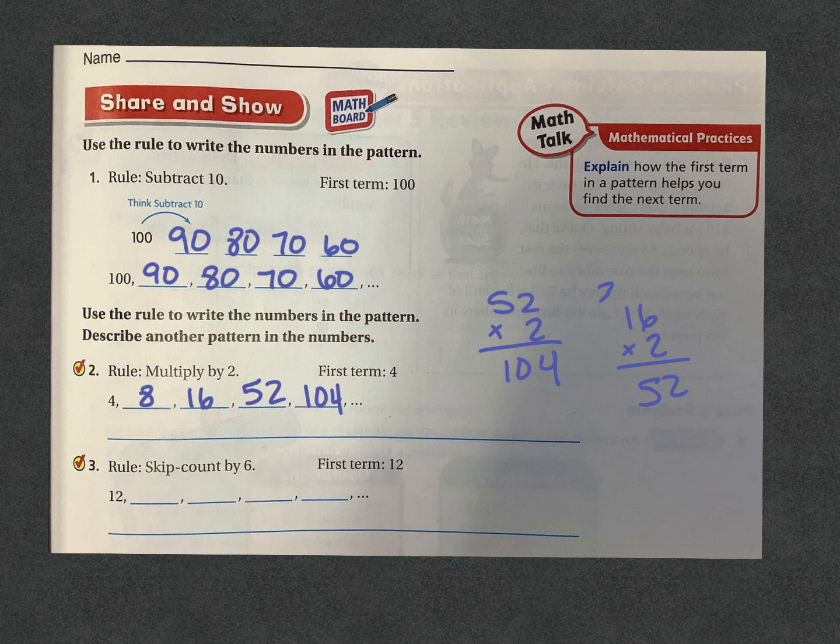I don't know if that's going to continue, so I don't know if I'll go with that one. I'm just going to say that they go in evens. Or maybe that each number doubles. Everything doubles. 4 doubles to 8, 8 doubles to 16, 16 doubles to 32, 32 doubles to 64, 64 doubles to 128, which is really the meaning of multiply by 2. I'll go with that. Each number is double the one before it.